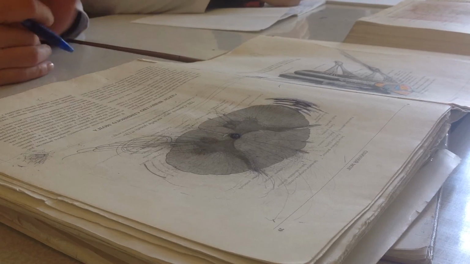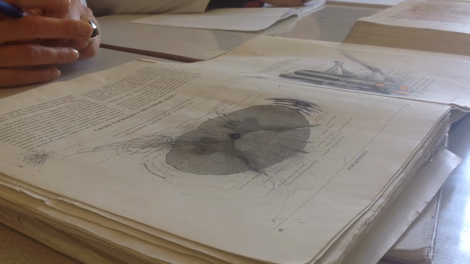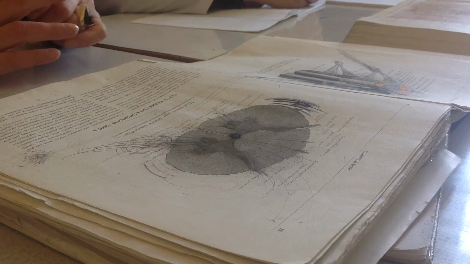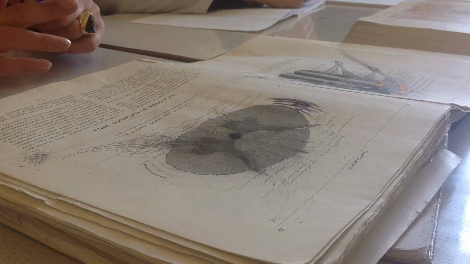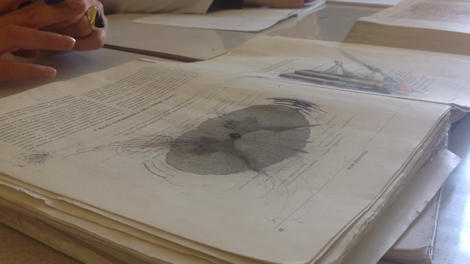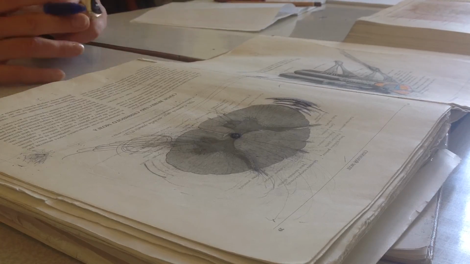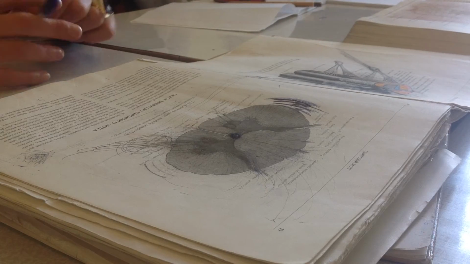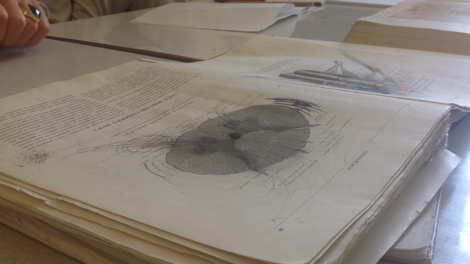The subarachnoid space is between which layers? No. Arachnoid and pia mater. This is important because the subarachnoid space also contains what? Cerebrospinal fluid. Okay, great.